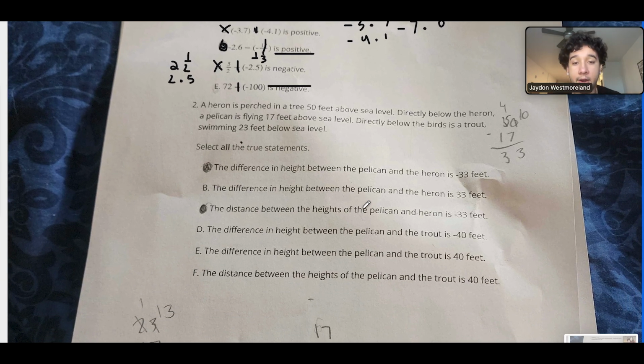All right. A heron is perched in a tree 50 feet above sea level. Directly below the heron, a pelican is flying 17 feet above sea level. Directly below the birds is a trout swimming 23 feet below sea level.